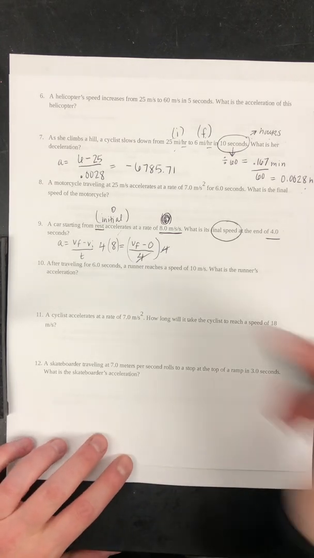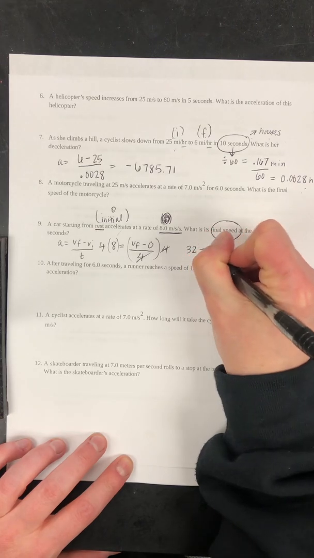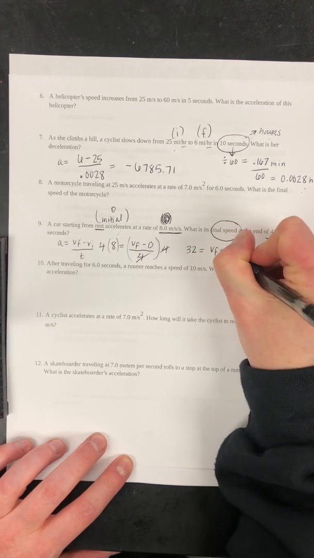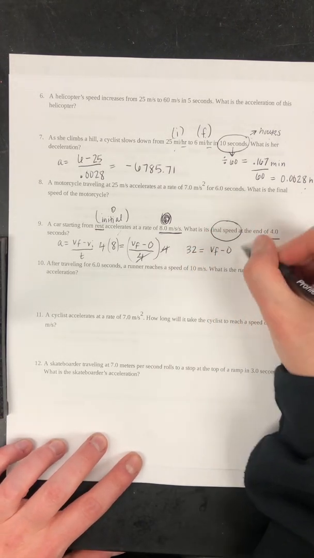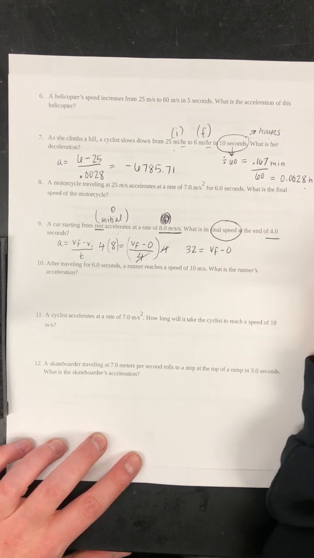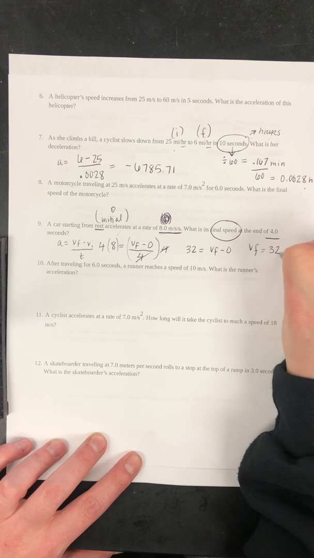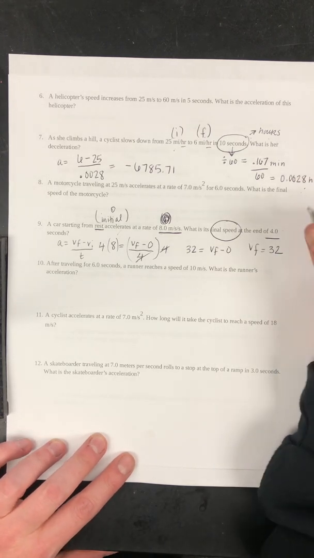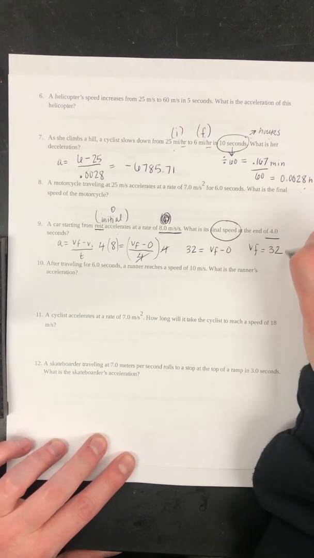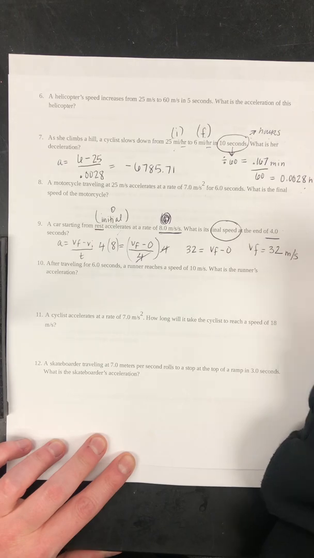So that's going to be 32 is equal to VF minus 0. The 0 doesn't really matter. If you take it over here and add it, it's still going to be 32. So VF is equal to 32. And we wanted to know the final speed, and that is in meters per second, because the units in here are meters per second.